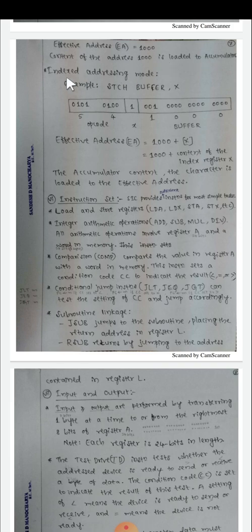The second example is indexed addressing mode. The example instruction is STCH BUFFER,X. It is the store character instruction. We will study these instructions later. Here the opcode of STCH is 54.